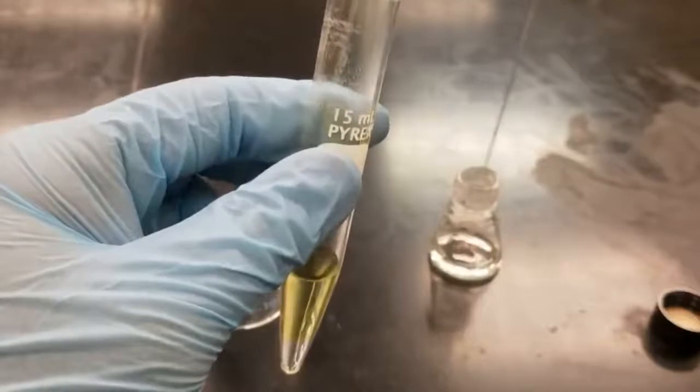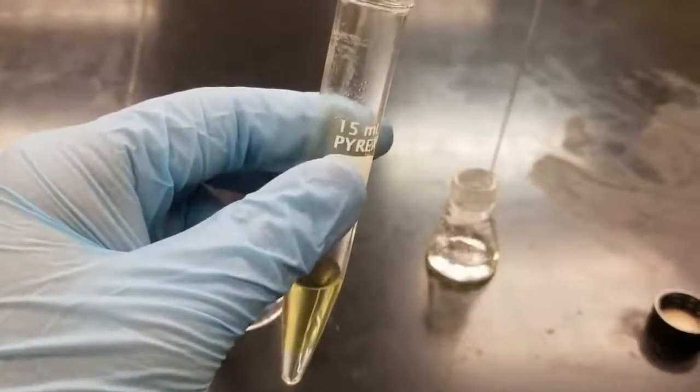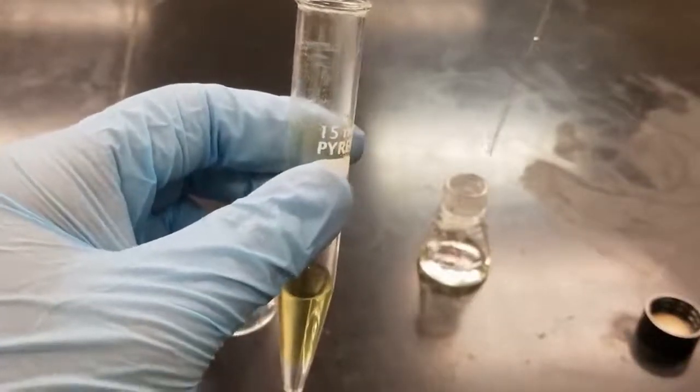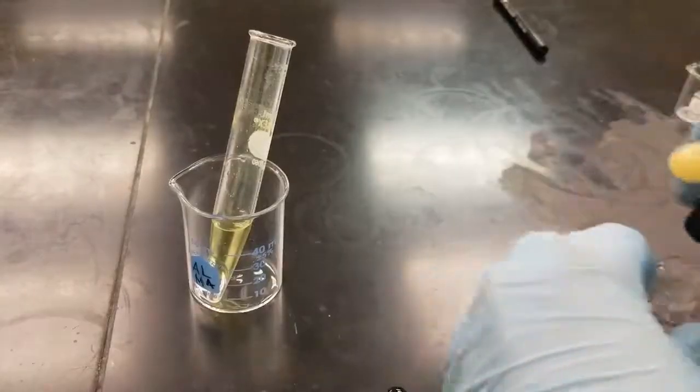I made a better filter pipette. And the main thing that I did to make it better was basically just add less cotton. 9 times out of 10, you're going to add too much cotton. And then let's just go ahead and get out the rest of this aqueous layer.